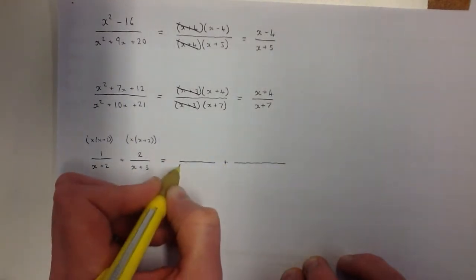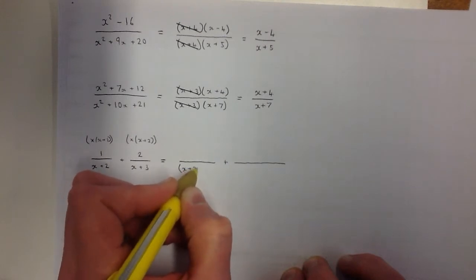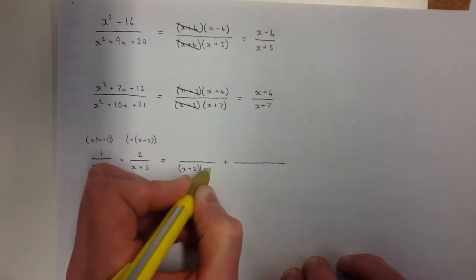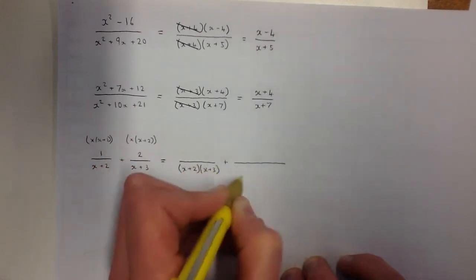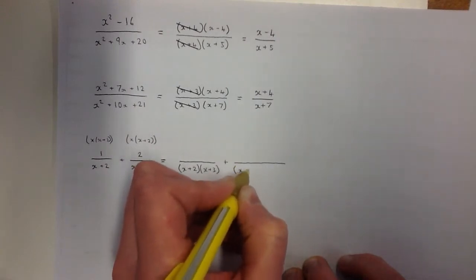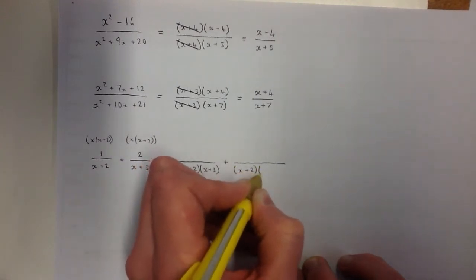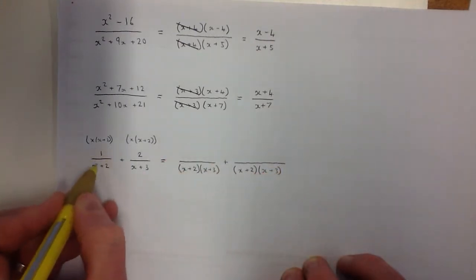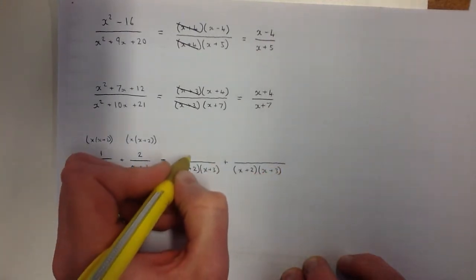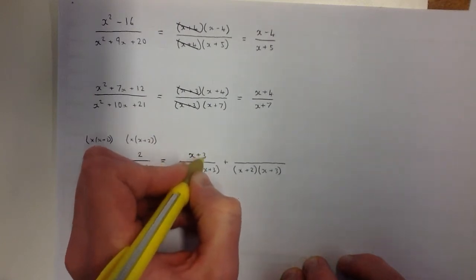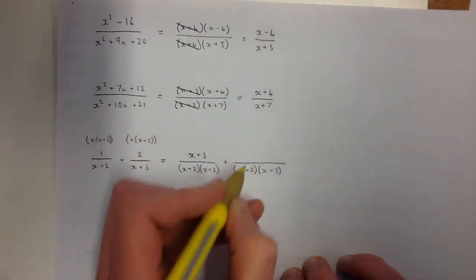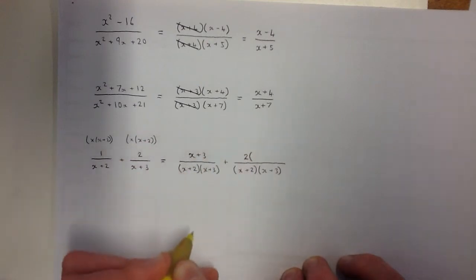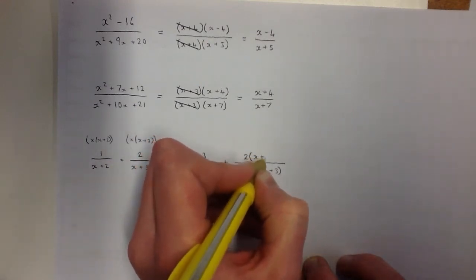And at the bottom here, we're going to have x plus 2, x plus 3. I'm going to have the same on this one here. At the top here, we're going to have one lot of x plus 3. So we can just write that as x plus 3. And at the top on this side, we're going to have two lots of x plus 2.